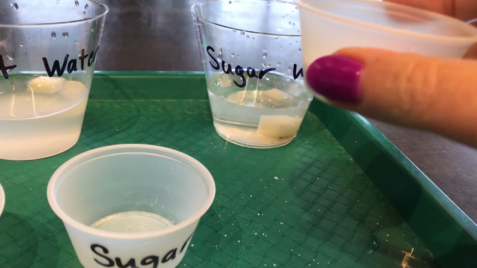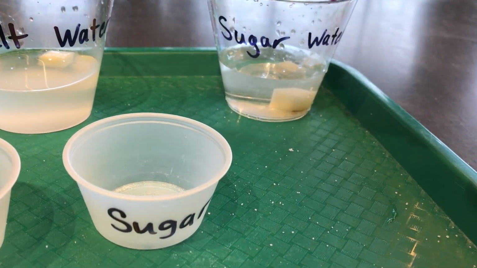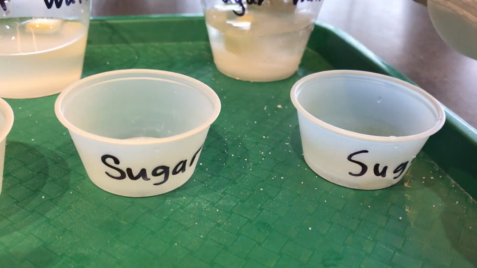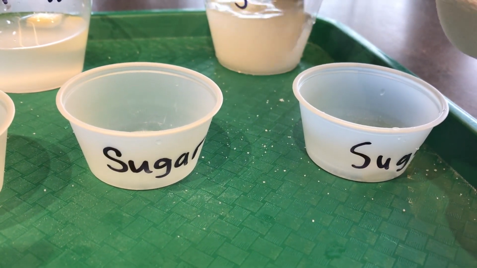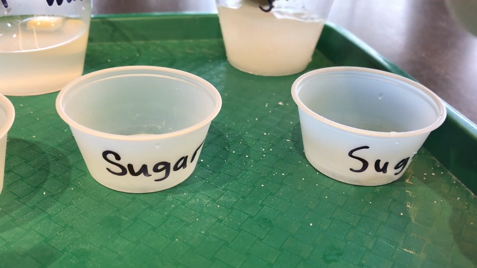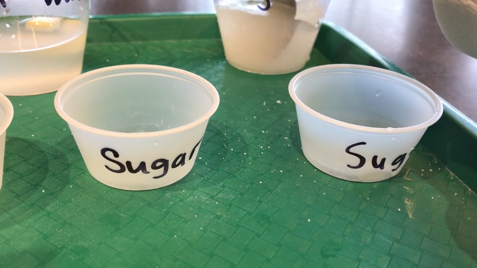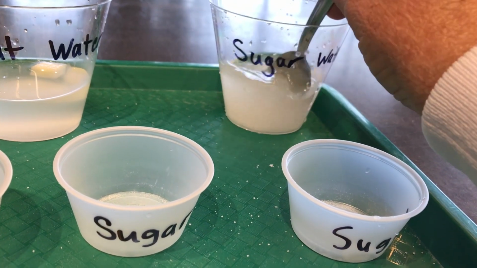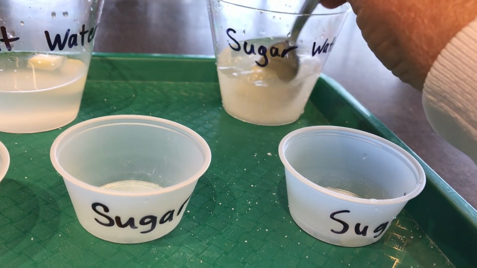So just for fun, take that other thing of sugar and drop it in the water. And then stir that in. And notice what happens with your potato. I'm kind of beating up my potato a little bit, but it's still happening.